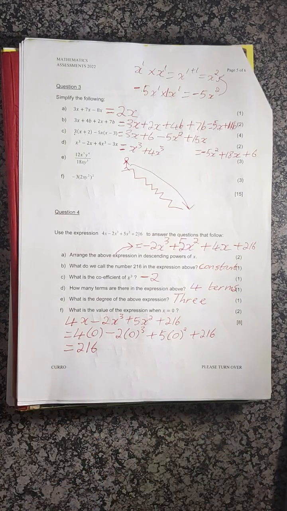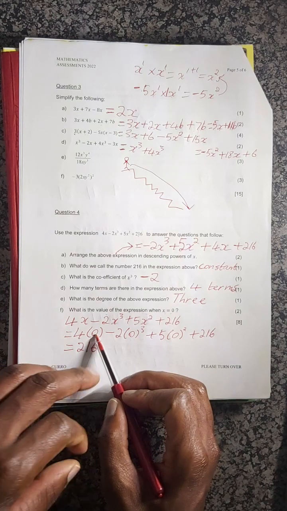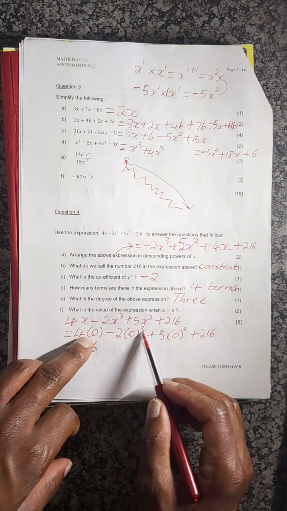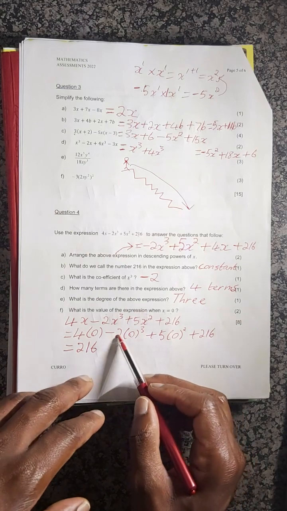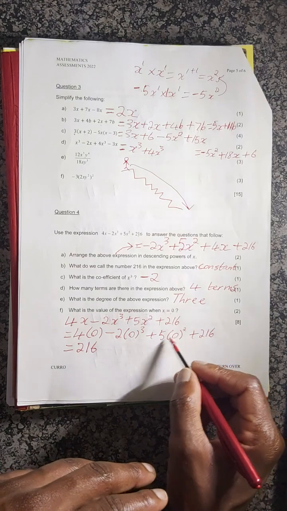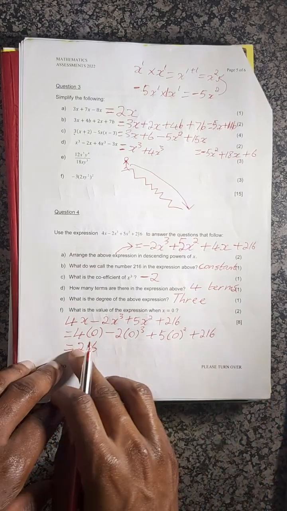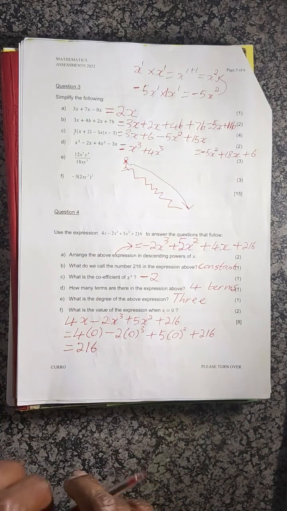Because we know that anything you multiply with 0 becomes nothing. So when I say 4 times 0, I get 0. When I say negative 2 times 0 to the power of 3, this 0 to the power of 3 is going to be 0 times negative 2, 0. Same thing here. 0 squared is 0. 0 times 5 is 0. 0 plus 0 plus 0 plus 216 is equal to 216.